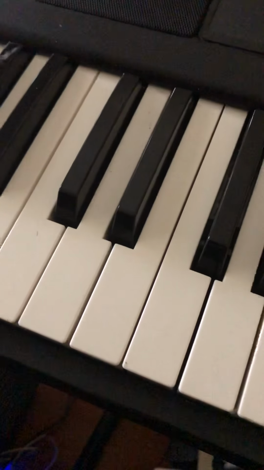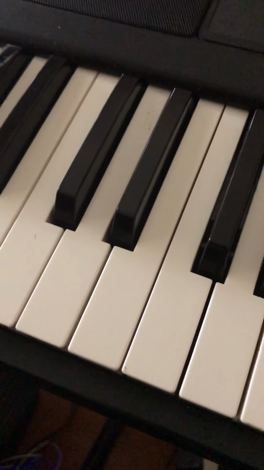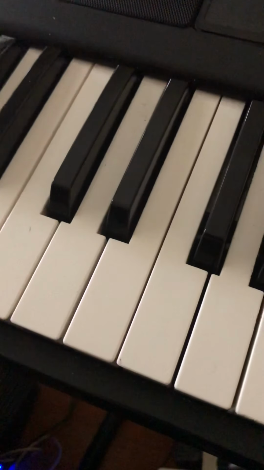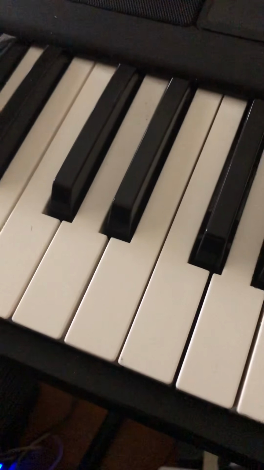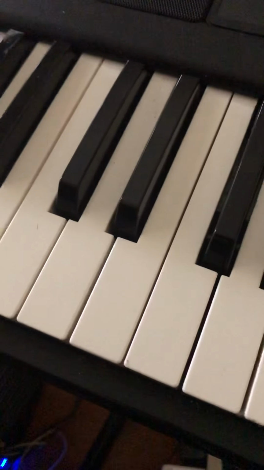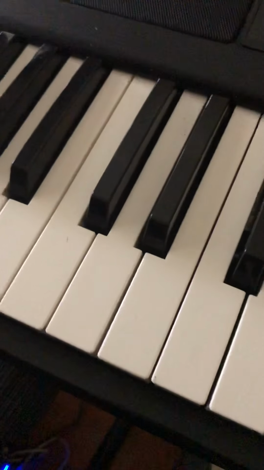What is that? Is it happy, scary, or sad? Is it major, minor, or diminished? Yes, it's major. 1, 3, 5 intact. All right, let's try this one.